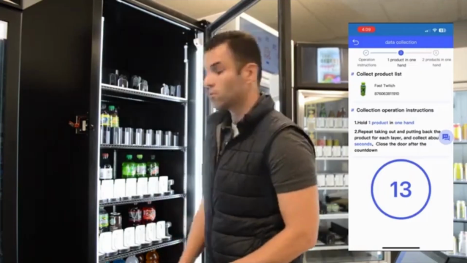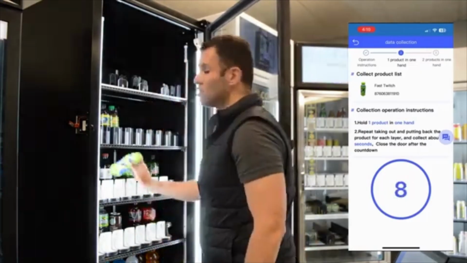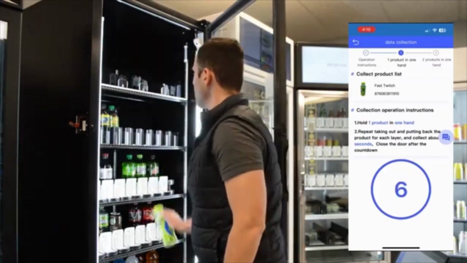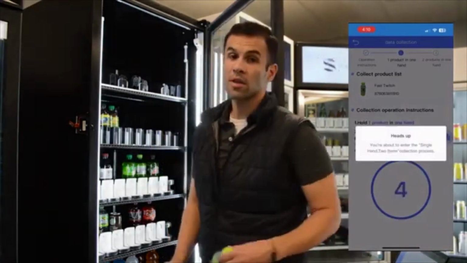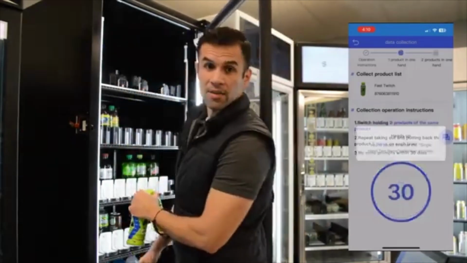If you have some time left over, you can place it in a few more locations. But as the time is about to run out, you want to grab the second sample, and a second timer will begin.